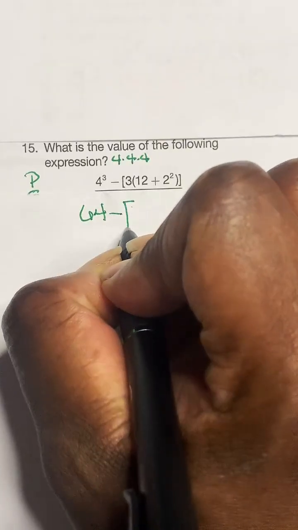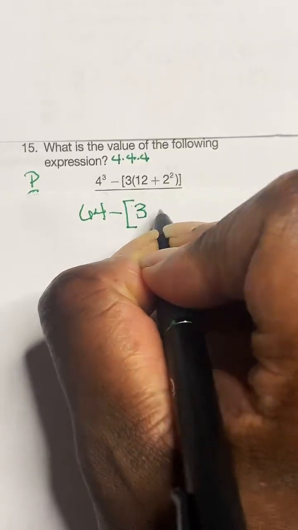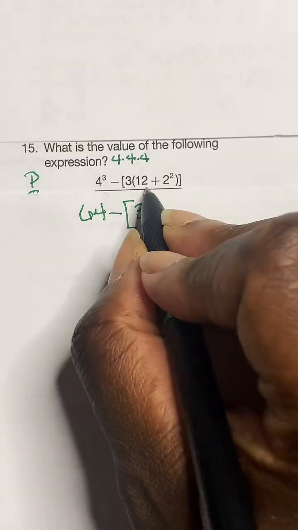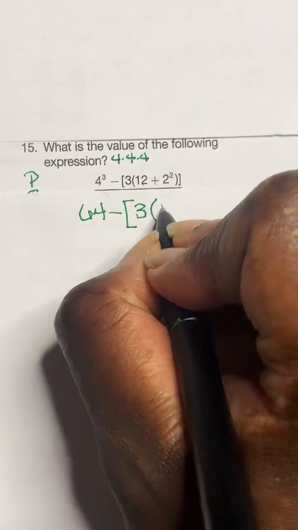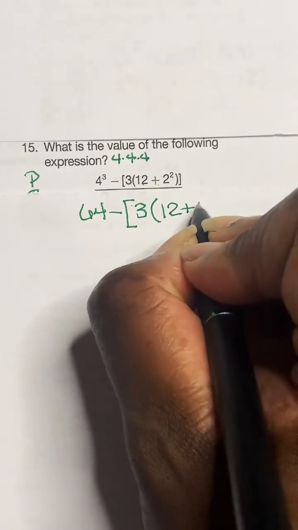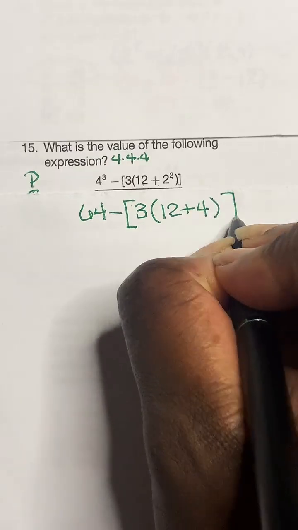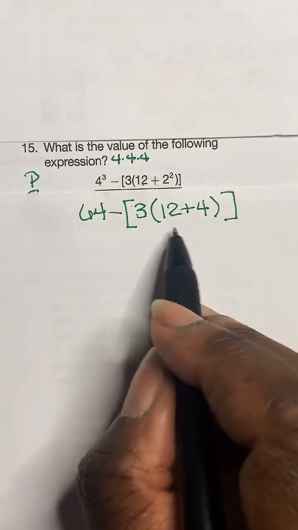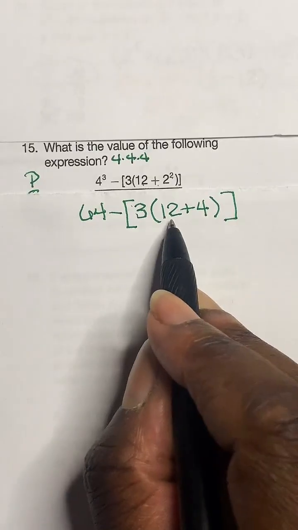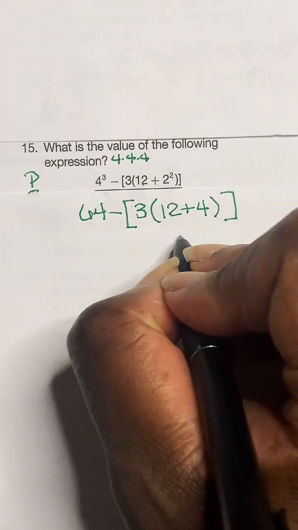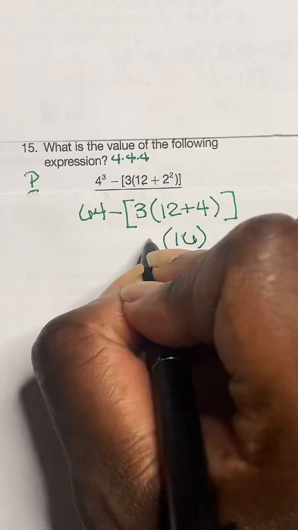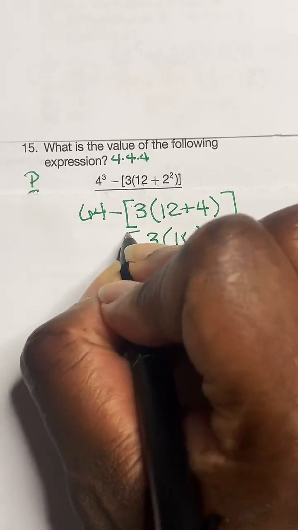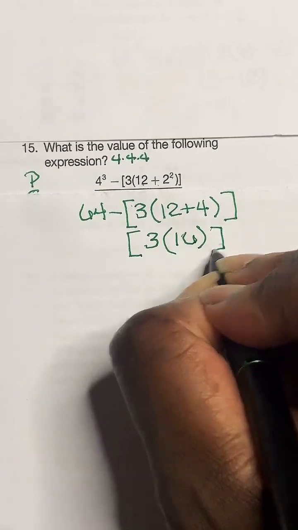Now we need to take a look at what's going on inside here. So here we have our 12 plus 2 squared. Now 2 squared gives me 4. So we have 12 plus 4, which will give us 16. And then with that 16, we need to multiply by 3.